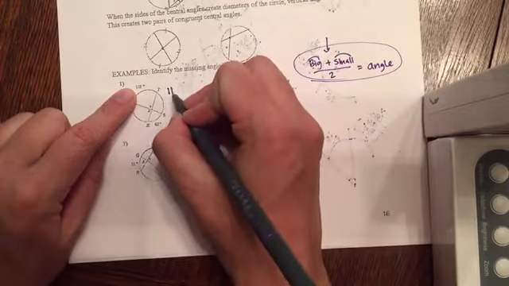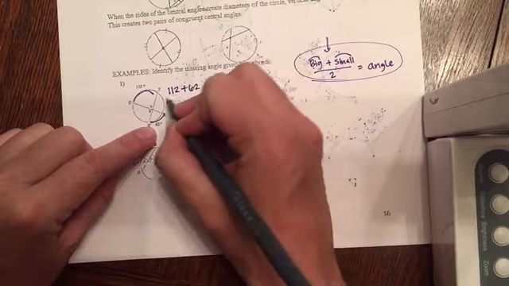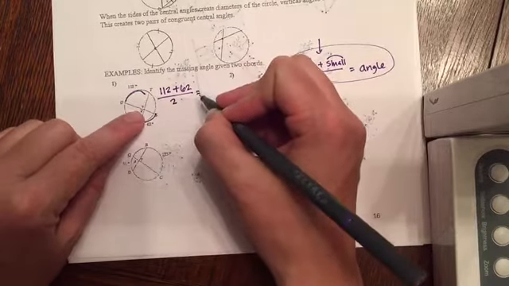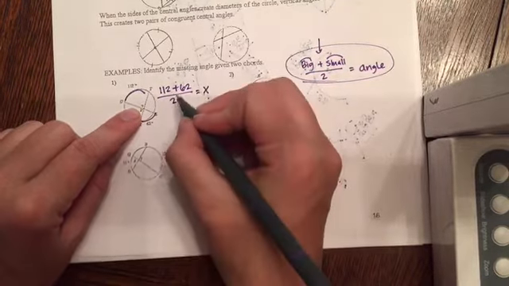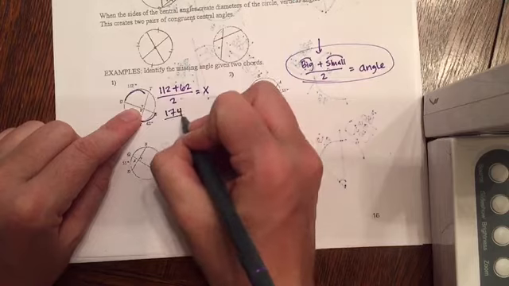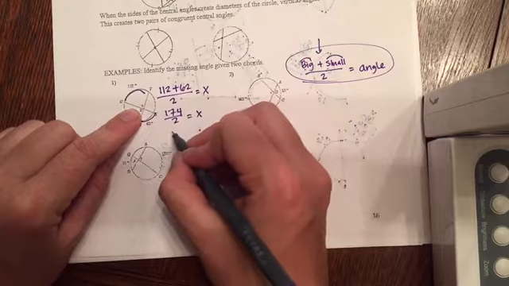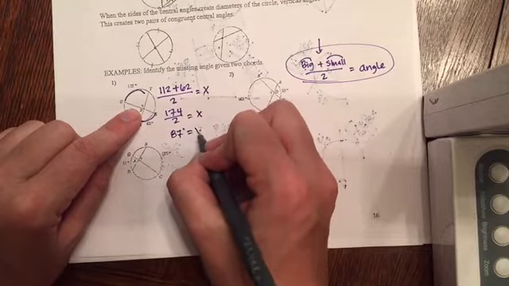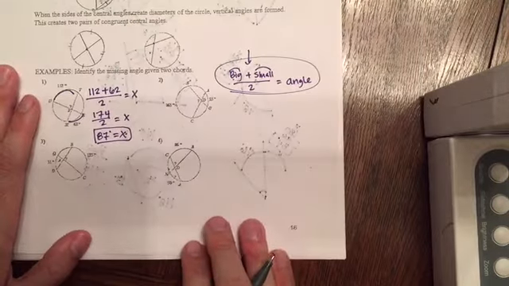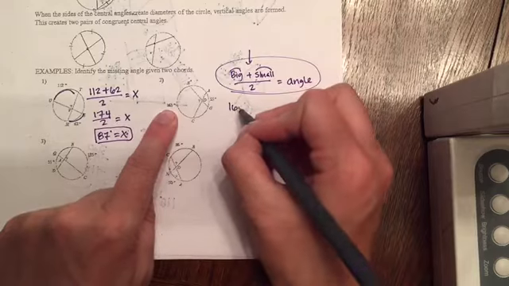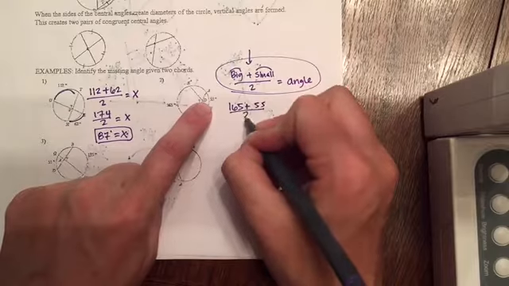So you do big arc plus the small arc divided by 2 equals the angle. You don't know what the angle is, so you're going to put an X. That's 174 divided by 2 equals X. When you divide that by 2, that'd be 87. Done. Problem 2.